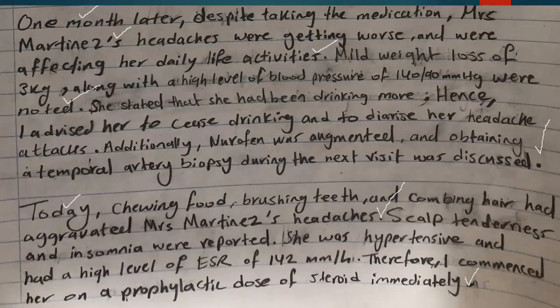Mild weight loss of 3 kilos, along with a high level of blood pressure, 140/90, were noted. She stated that she had been drinking more. Hence, I advised her to cease drinking and to diarise her headache attacks. Additionally, Nurofen was augmented and obtaining a temporal arterial biopsy during the next visit was discussed.